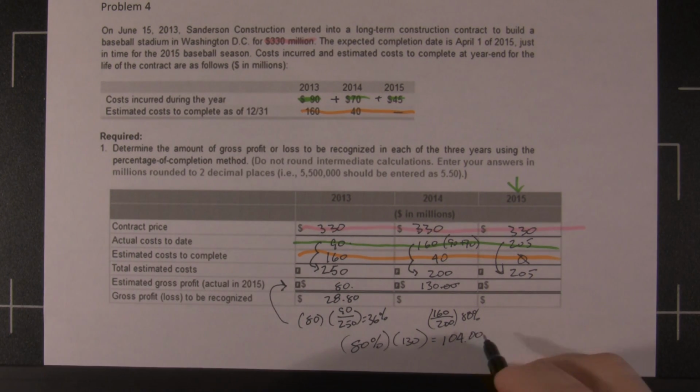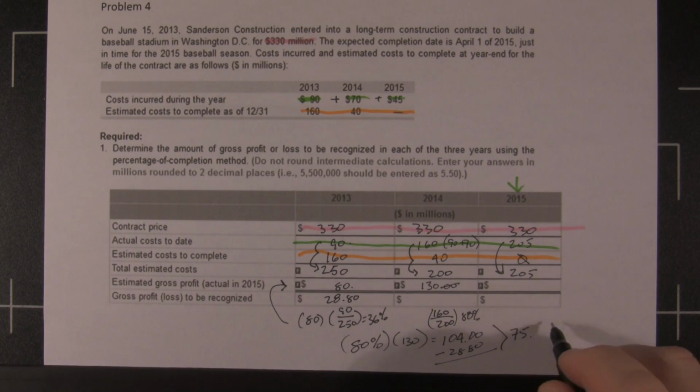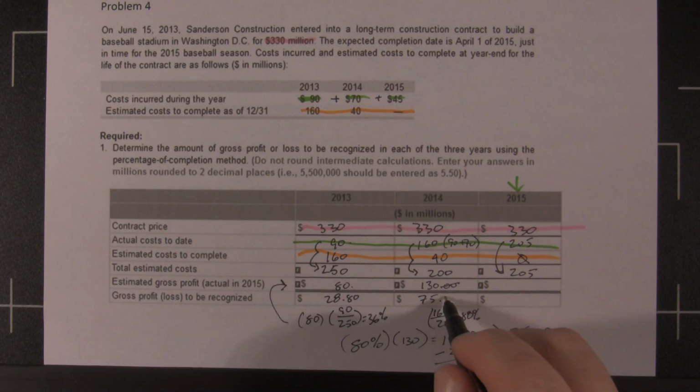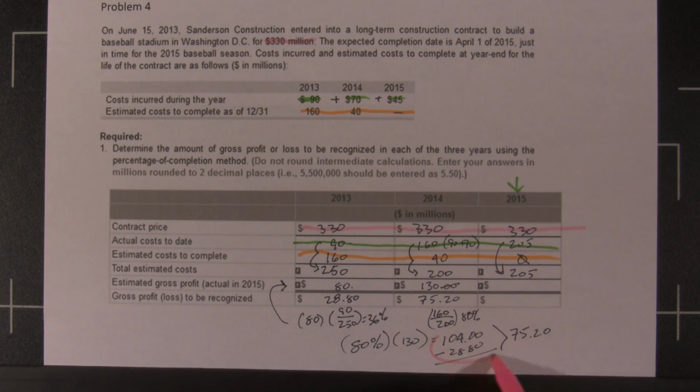But that includes 28.80 that we recognized last year, so we need to subtract that out. We can't recognize that twice. So our gross profit to be recognized this year is 75.2 million. And that's the thing that people forget to do, and that always screws with them.